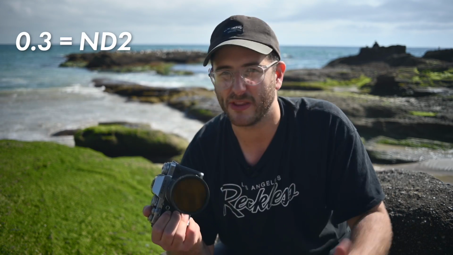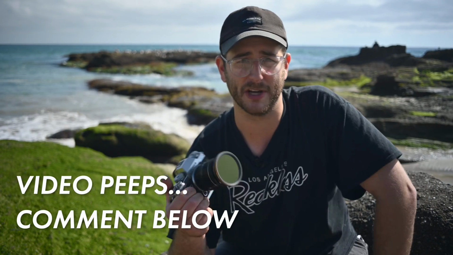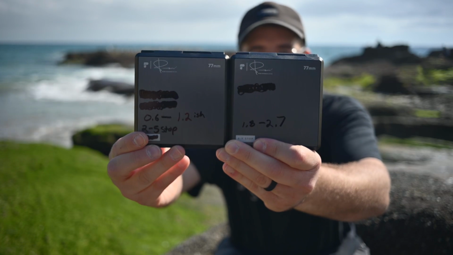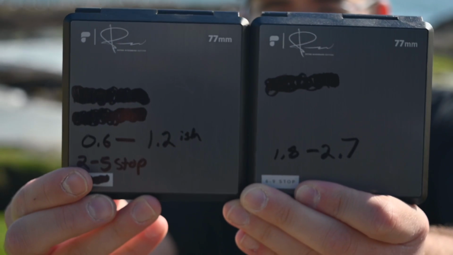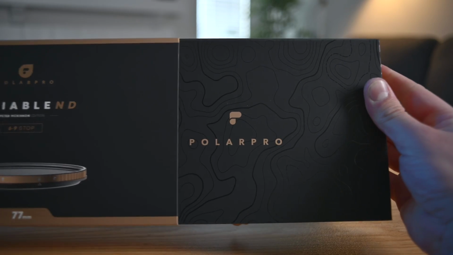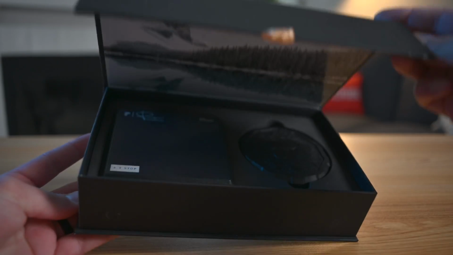I say that because I actually am confused by PolarPro's naming structure here. I grew up using the 0.3, 0.6 format. If you don't know what I'm talking about, then just ignore this, but I think there's a lot of other video people out there who know what I'm talking about. As you can see, I actually relabeled these with a Sharpie marker, and I did it wrong the first time, so I had to cross it out and do it again. I'm so sorry, PolarPro, for ruining your packaging, which, by the way, is outstanding.